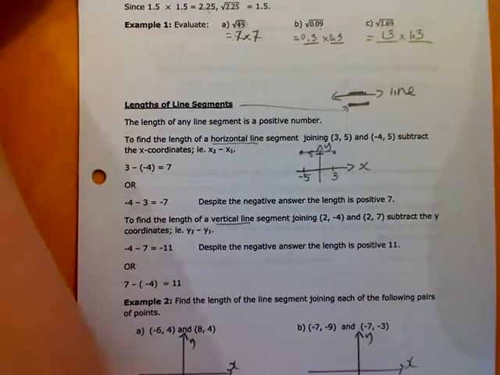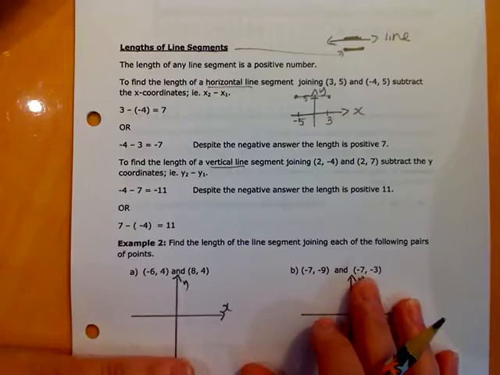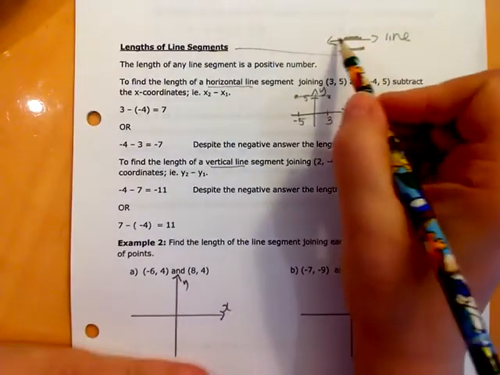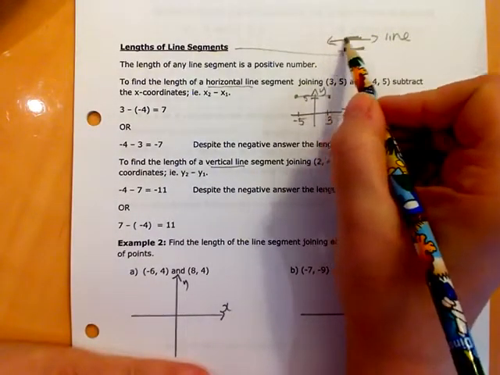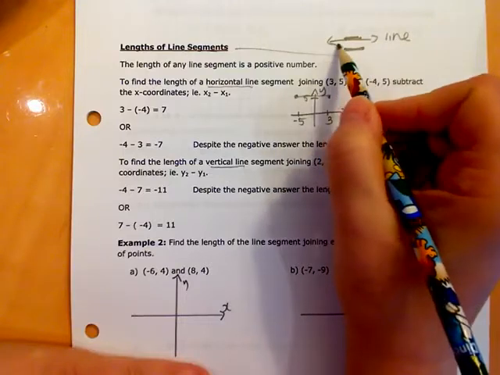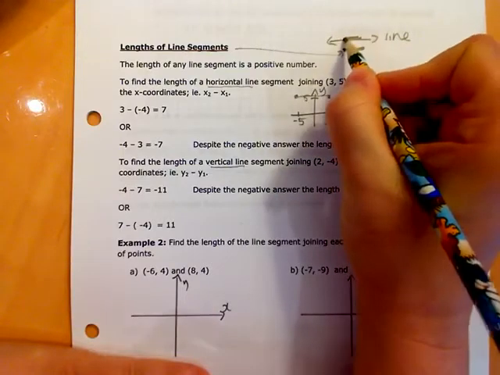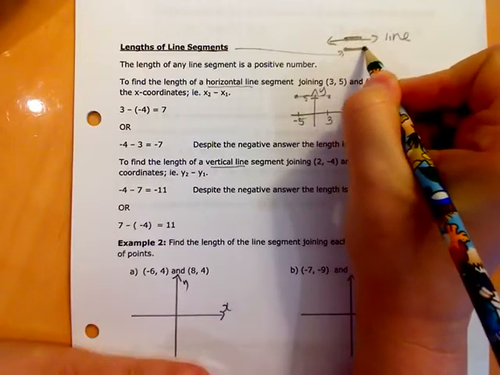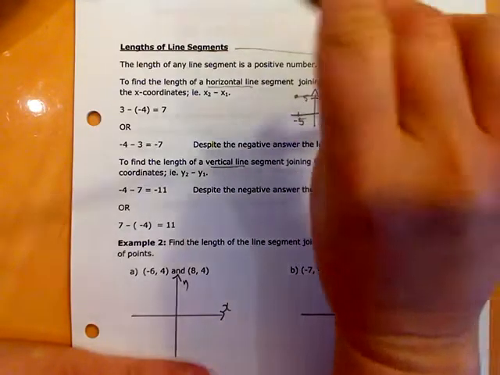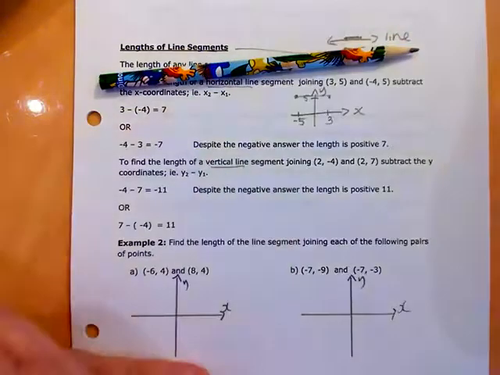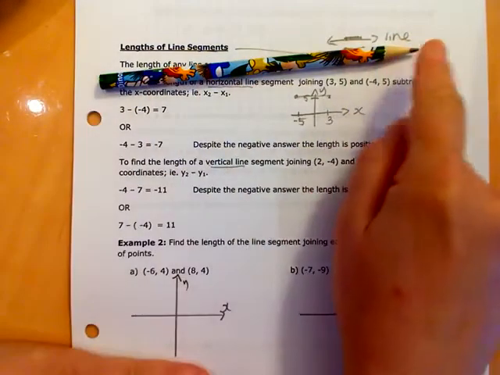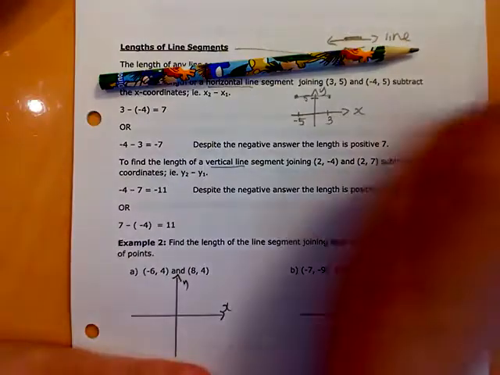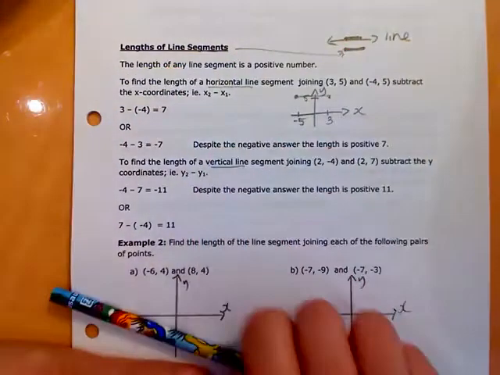All right, let's take a look at lengths of line segments. So first of all, a line, as you know, is a line that has arrows at the end. And a line segment is a piece of that line. So I just drew it over here again. It's a line that has endpoints, like here's a line that has endpoints right there. It goes from here to here. It doesn't continue on forever in both directions.